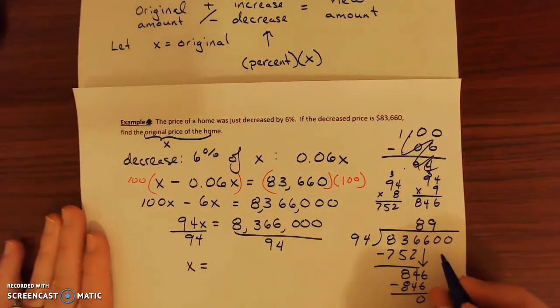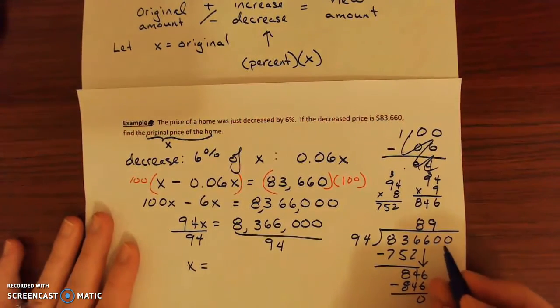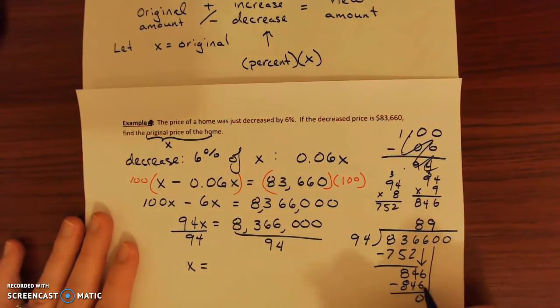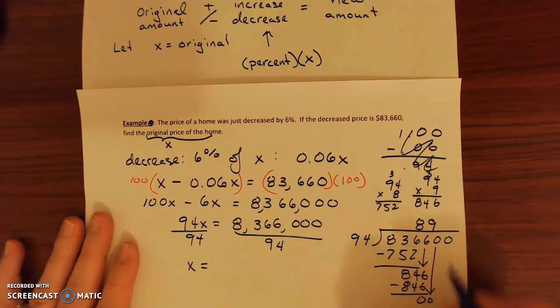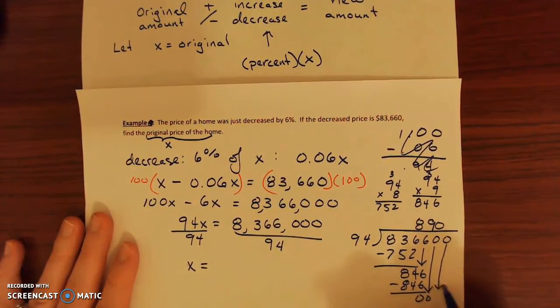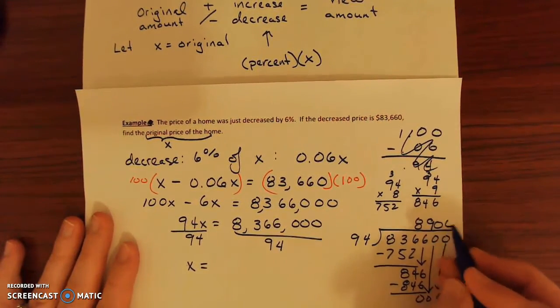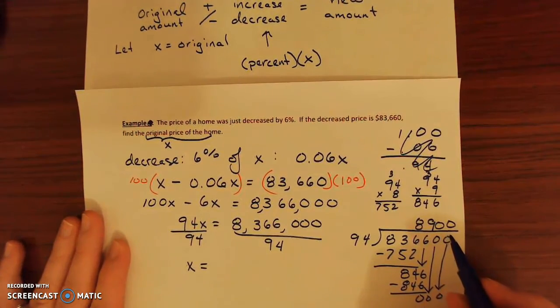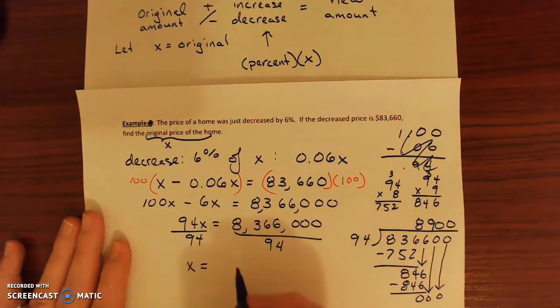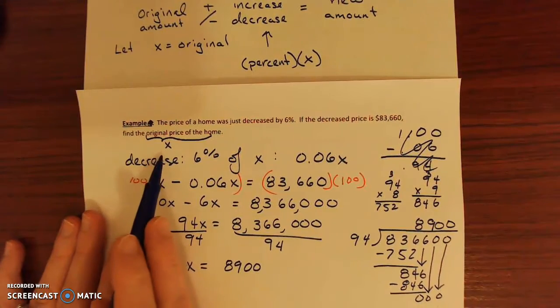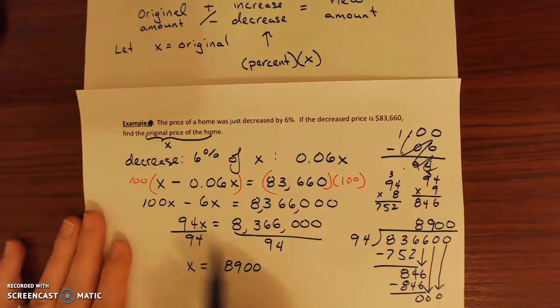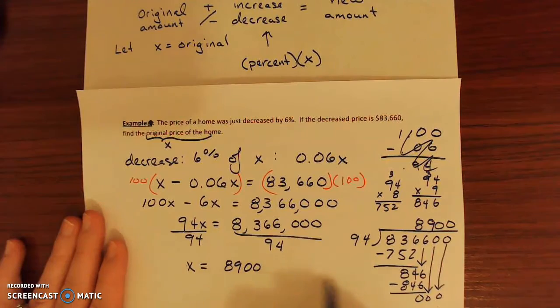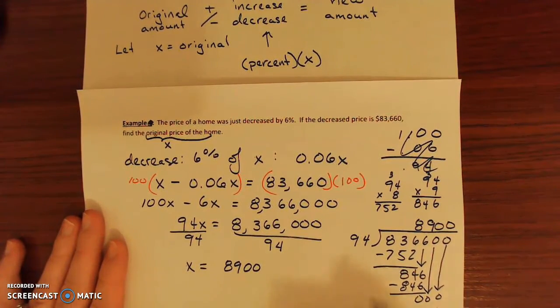So now I have a 0, and I didn't copy enough zeros earlier, but I'm going to leave what I have. 94 into 0 gives me this, and then 94 into 0 gives me this. Now, you should look back and make sure your answer makes sense. So if I say that my answer is 8,900, remember X represents the original price of the home, I should say, no, I do not like that answer. Let me go back and look at my work.